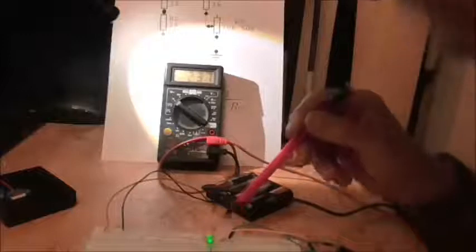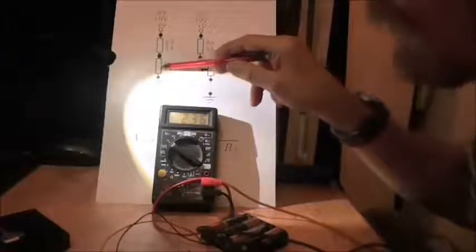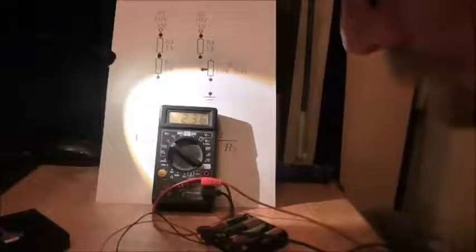What would happen if we swapped the positions of the resistors around? Now, at the moment, the fixed resistor is facing the positive rail, and the light dependent resistor is facing the negative rail, so it's rather like this one, and this would be the fixed resistor and this would be the light dependent resistor. So let's swap them round and see what happens.